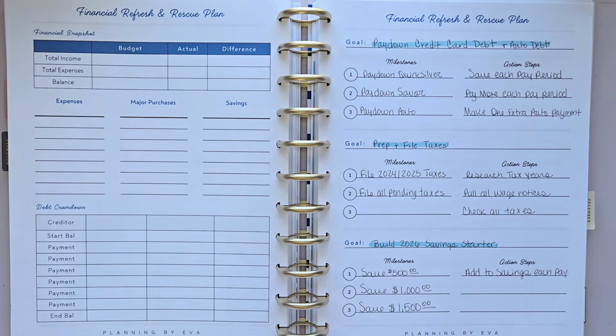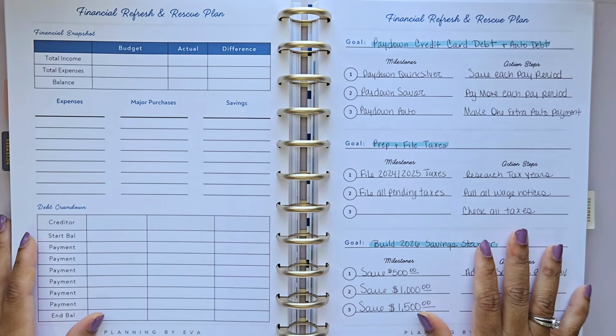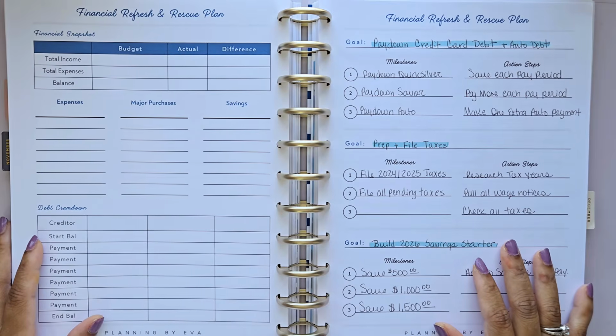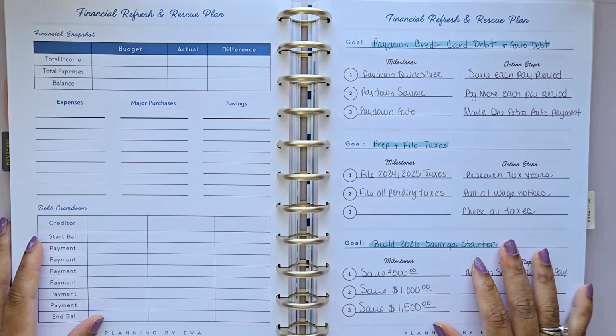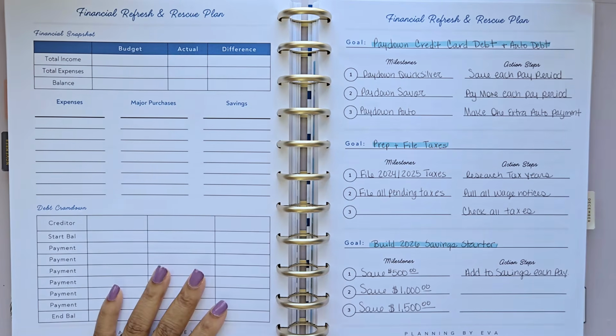I couldn't think of a better name, if I'm being honest with you. But sometimes you need to be rescued out of your budget. Let's be real. And sometimes you just need to pause and do a little reflecting and refreshing it. Sometimes you need to do both. I don't know. But I know for me, it's a little bit of both.